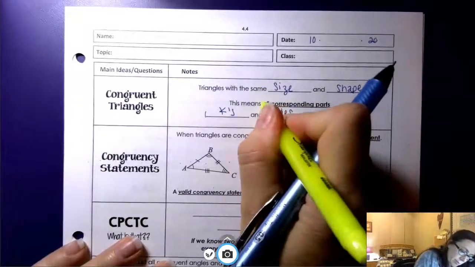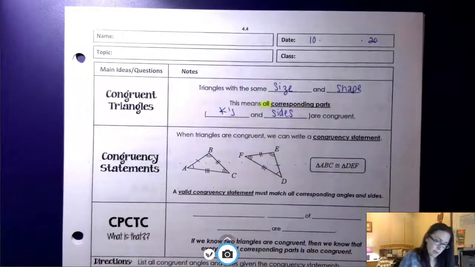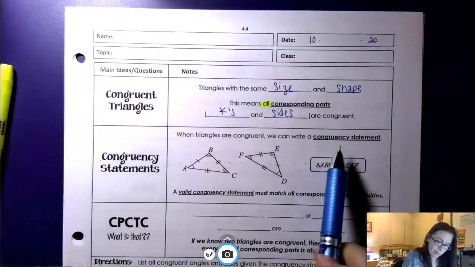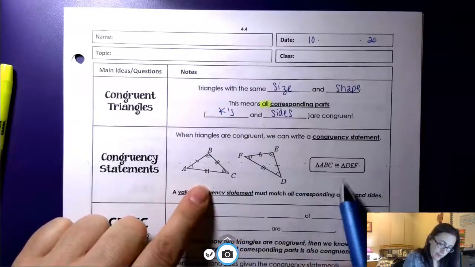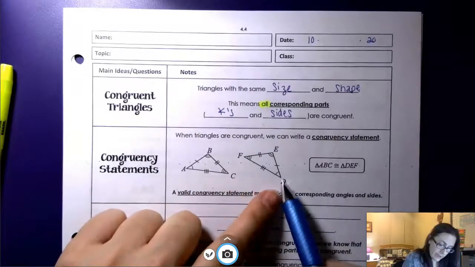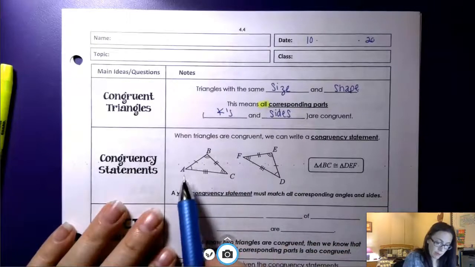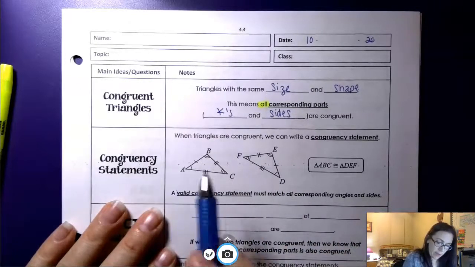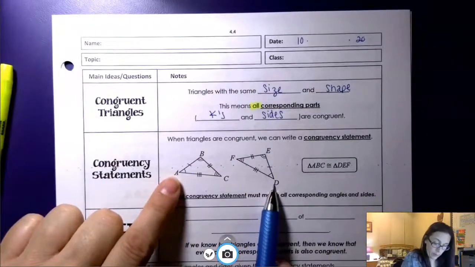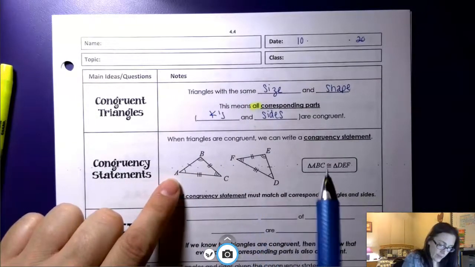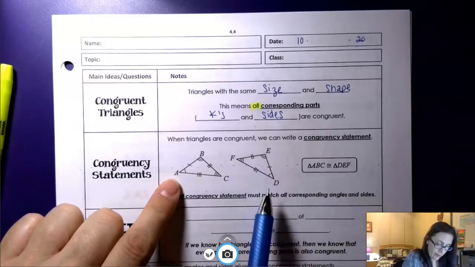Okay, so a congruency statement is going to be when triangles are congruent, we can write a congruency statement. Triangle ABC is congruent to triangle DEF. Now notice this one went ABC in this direction. You have to start with the one with the single mark, so it's the congruent angles to the sides that they're congruent at.